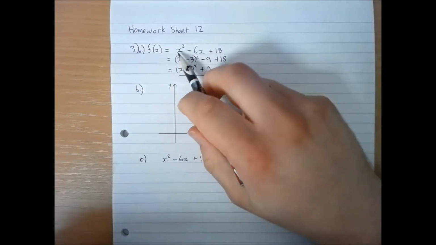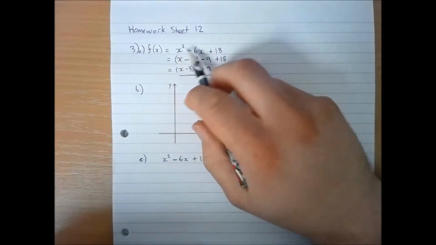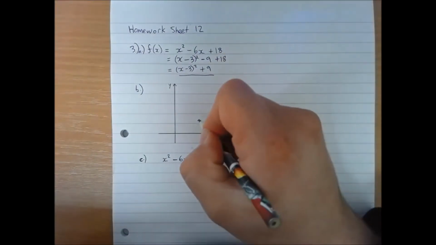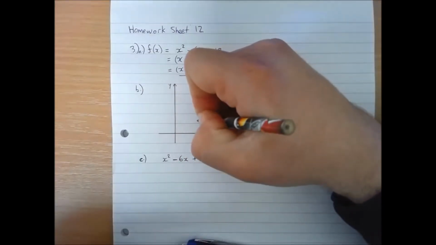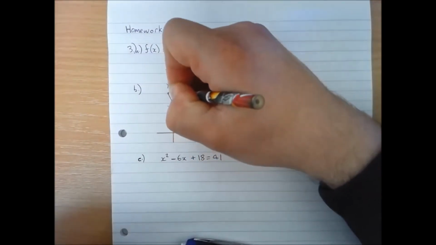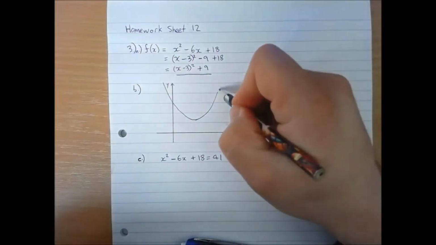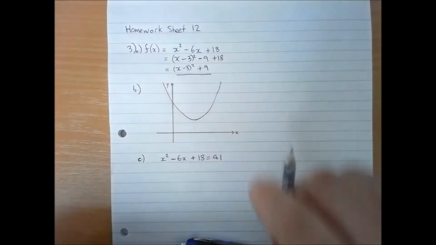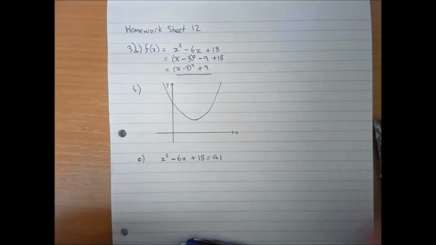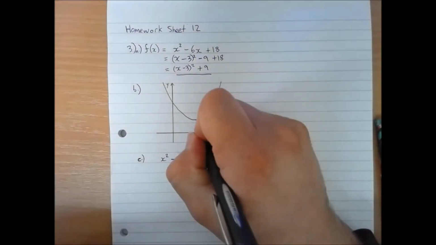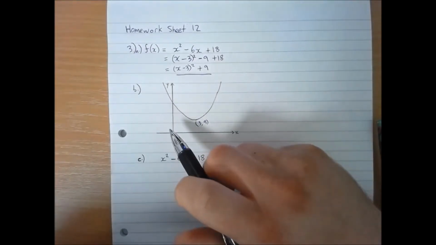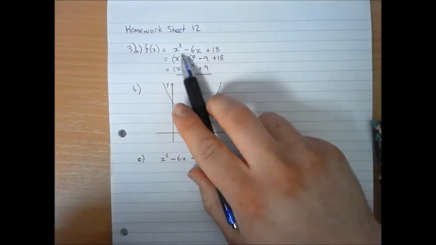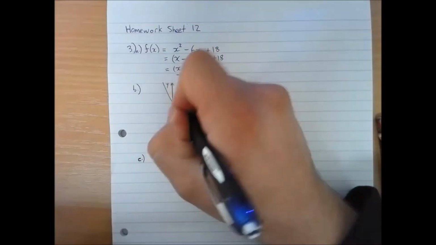Because we've got a positive x squared expression, that means that we have a U-shaped parabola. And then we also need to give the coordinates of where it crosses the y-axis. We can do this by just plugging in x equals 0 into our original equation at the top of the page to get (0, 18).